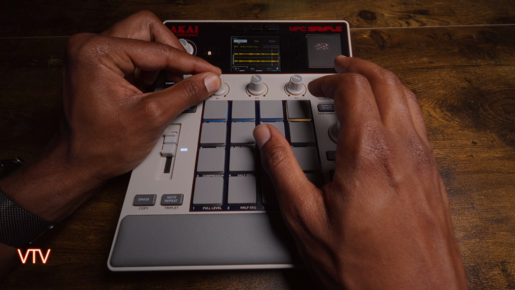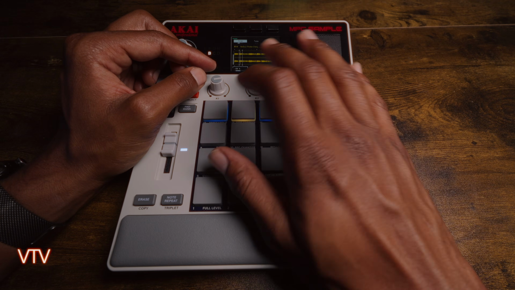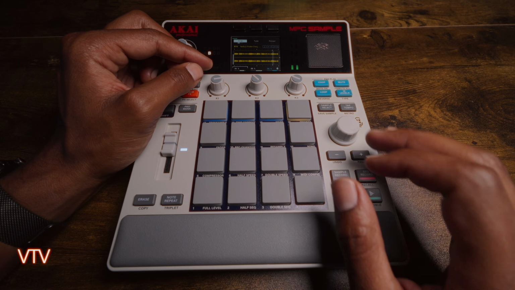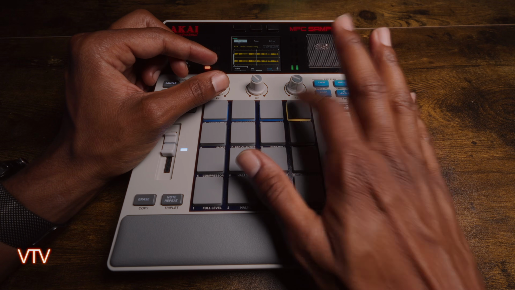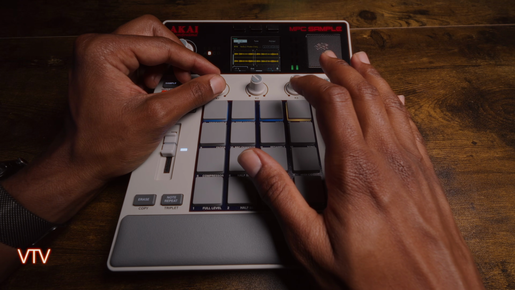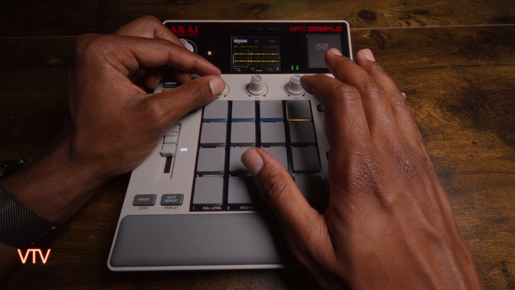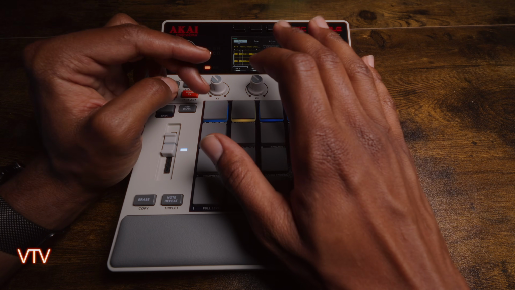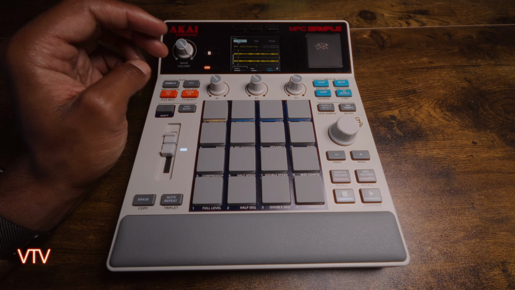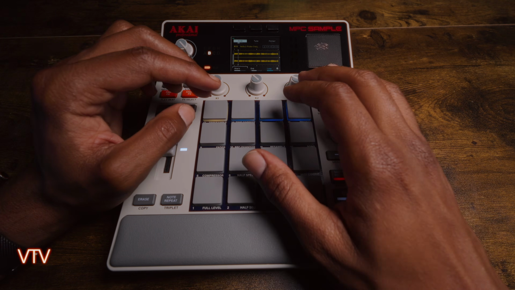I don't even know how we got all the way down here. I don't remember that. I don't want that one. I want this one. No, this one. There. Okay, so now we have all those chopped up. What does this sound like?